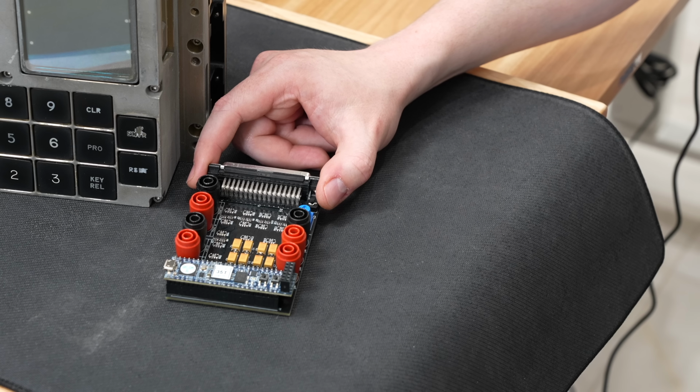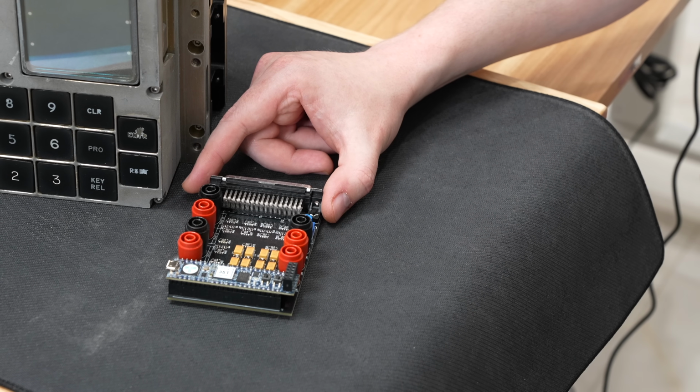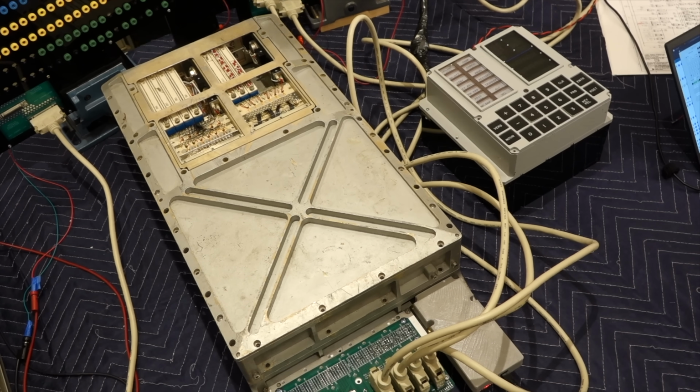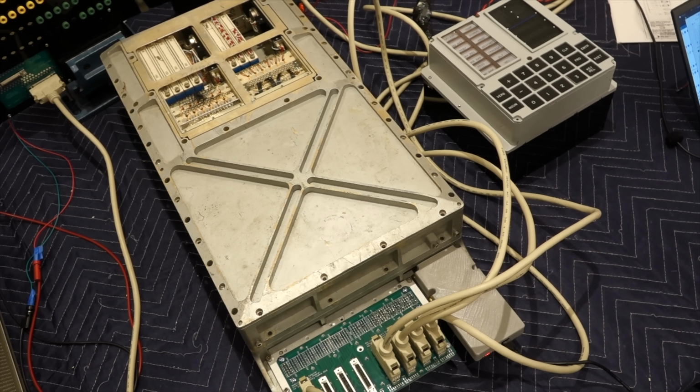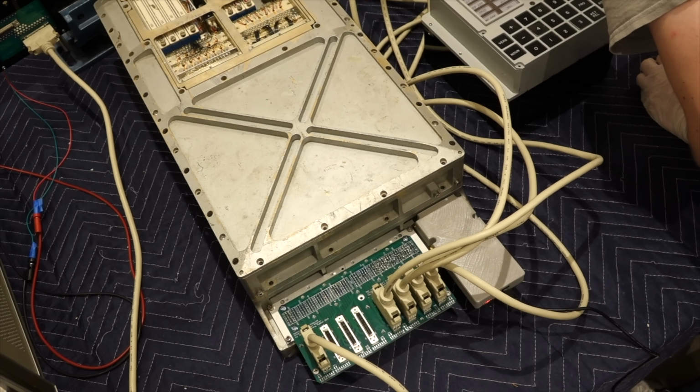There is just one slight complication. The reproduction AGC is an FPGA using modern logic levels at 3.3 volts. On the real AGC, the digital logic was connected to the outside world via interface circuits that isolated the logic using transformers.